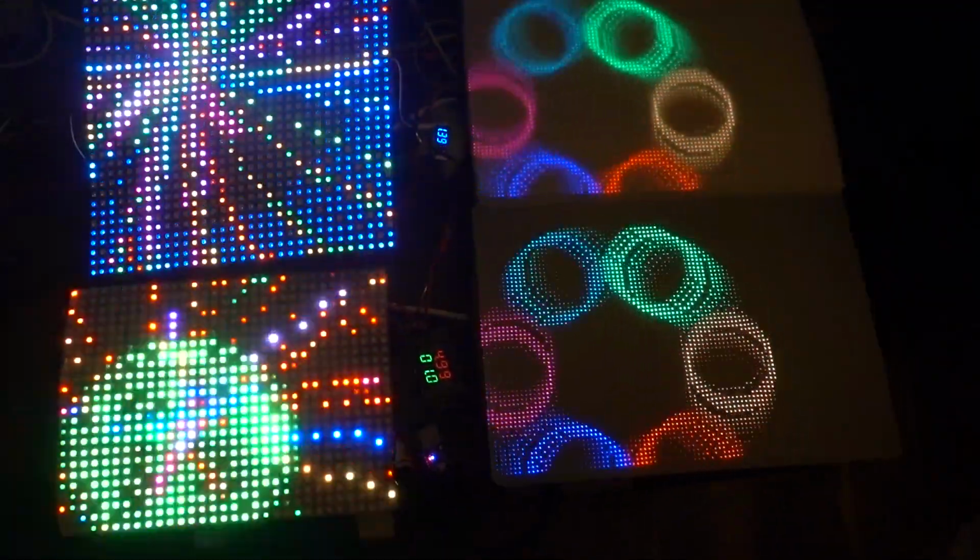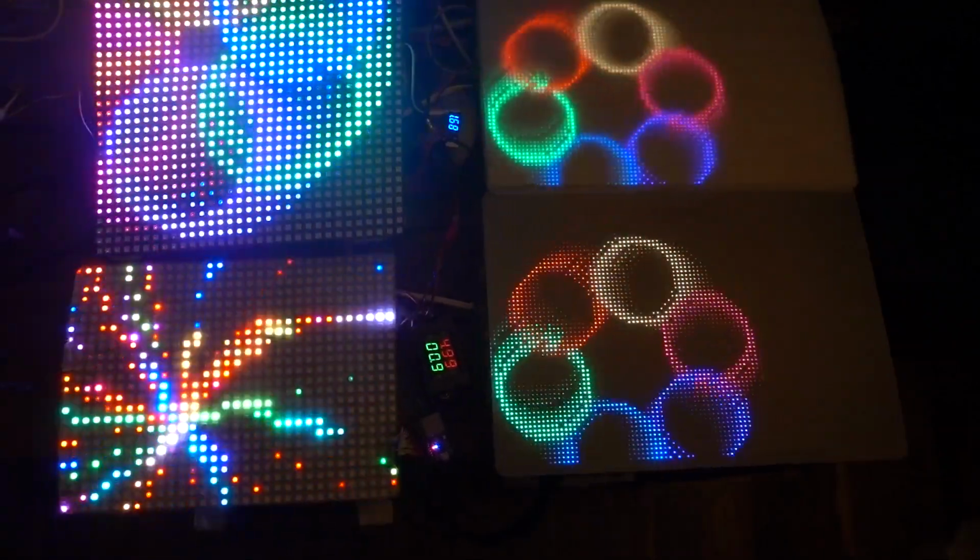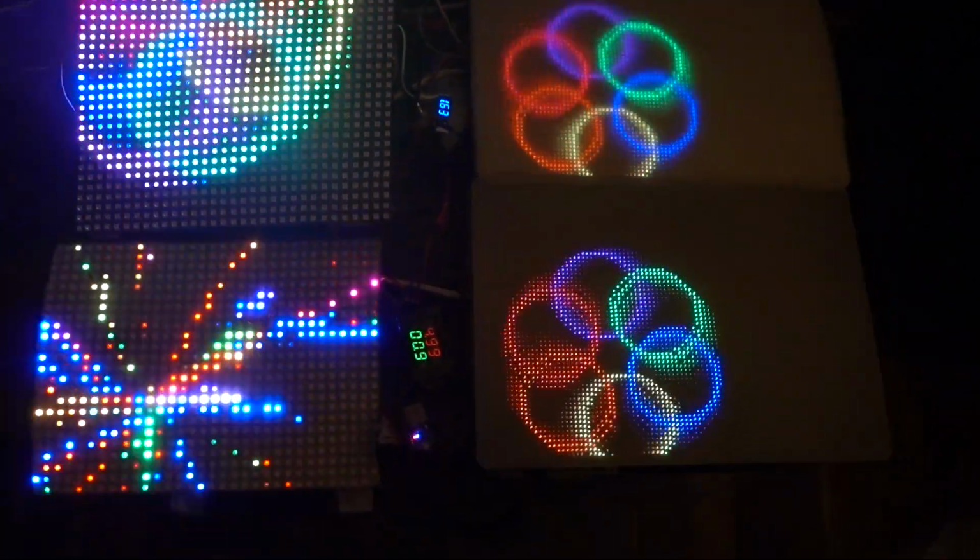You see four, but the last two are actually mirrored. They're the front and rear of my shirt. So the first one here is the original one I had on my shirt version 3, 24 times 32.